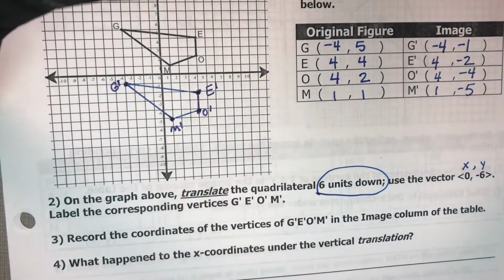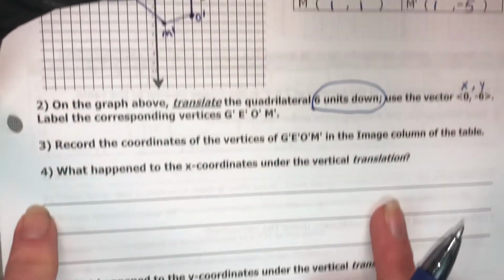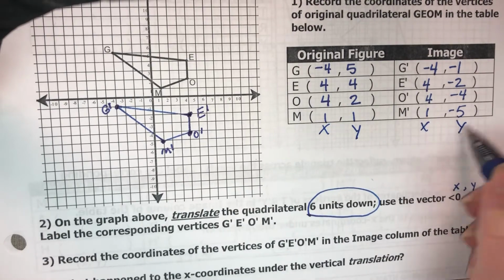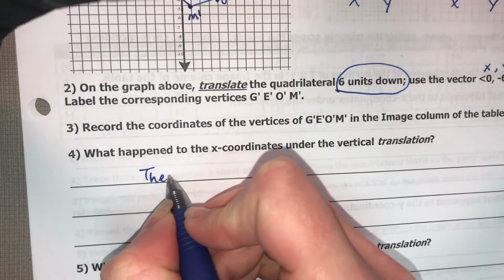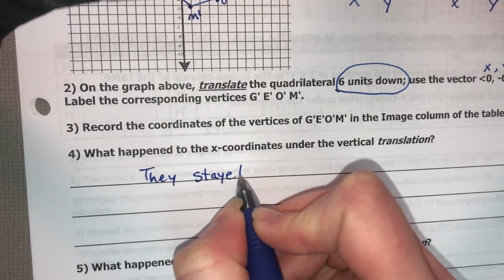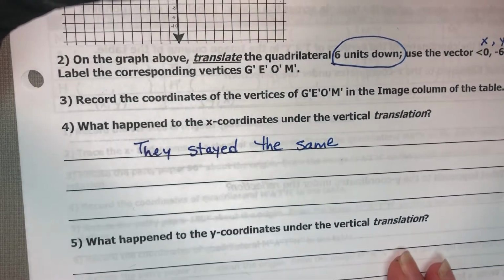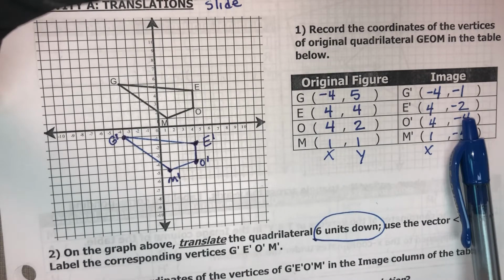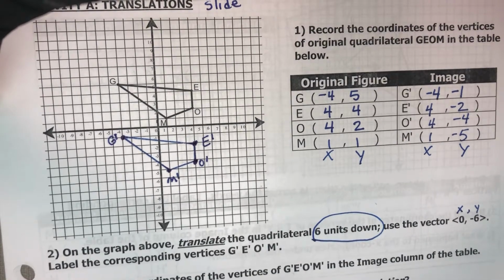It went down 6. It says for number 4, what happened to the x coordinates under the vertical translation? Well, look, the x's are the first number and the y is the second number. So all the x's are exactly the same. So they stayed the same. And what happened to the y coordinates under the vertical translation? Well, 5 minus 6 is negative 1. 4 minus 6 is negative 2. 2 minus 6 is negative 4. And 1 minus 6 is negative 5.